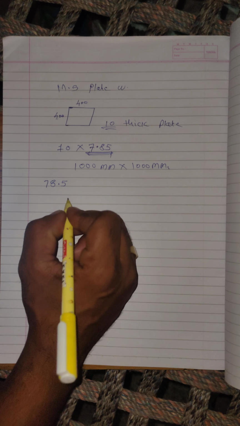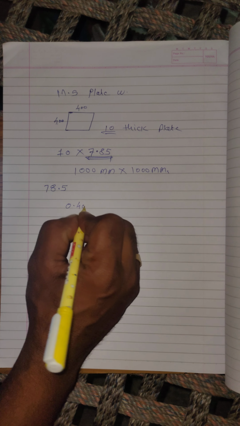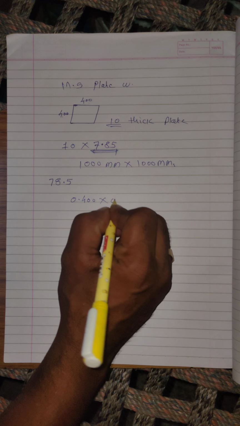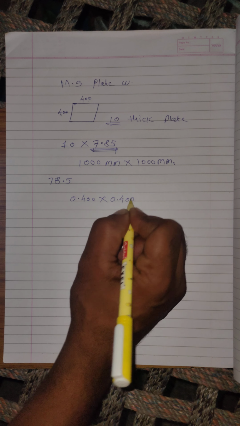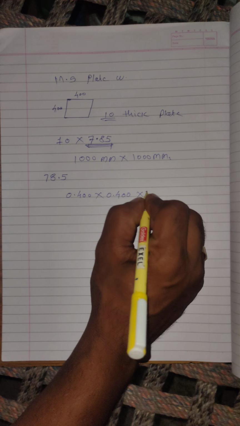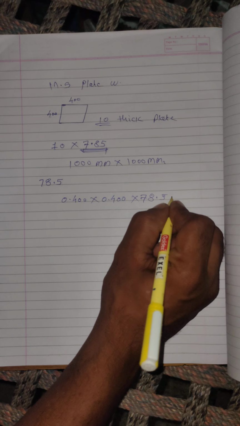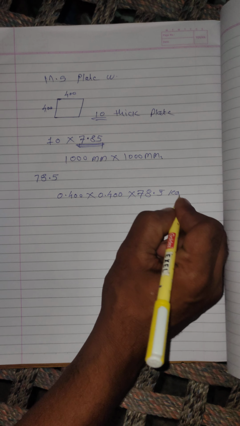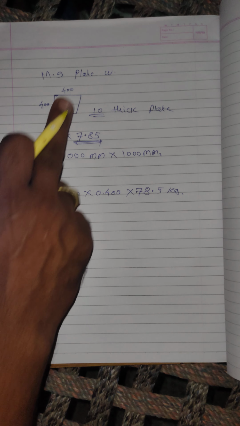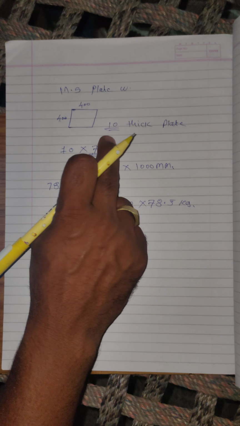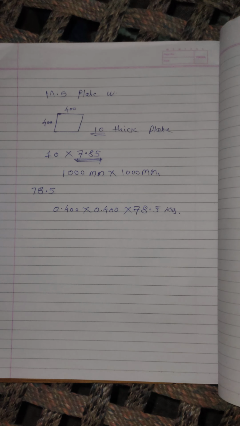Then you have to multiply 0.400 into 0.400 into 78.5 kg. You will find the 400 by 400, 10 mm thickness plate's weight.